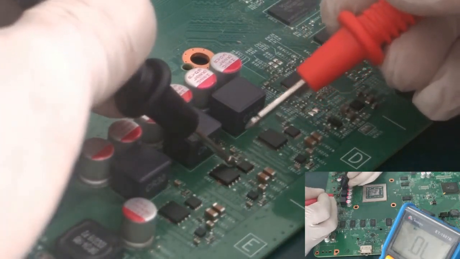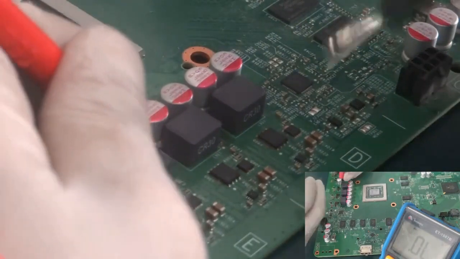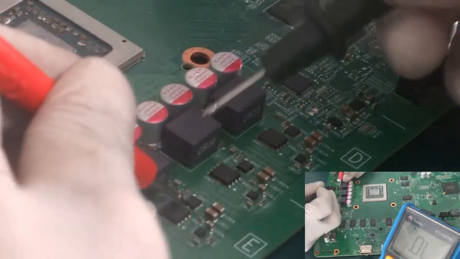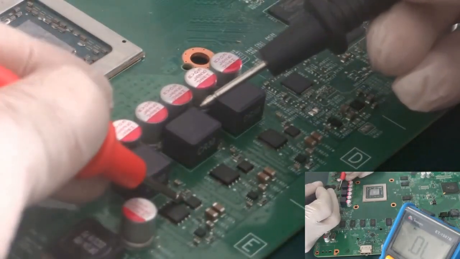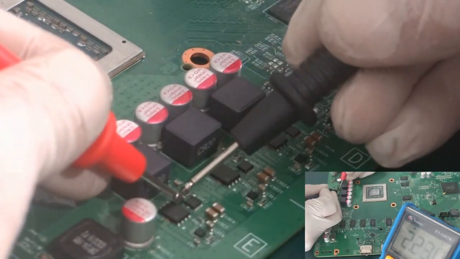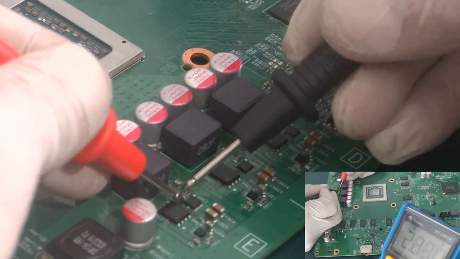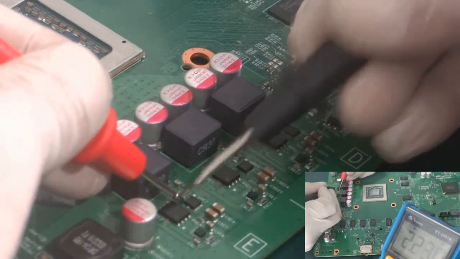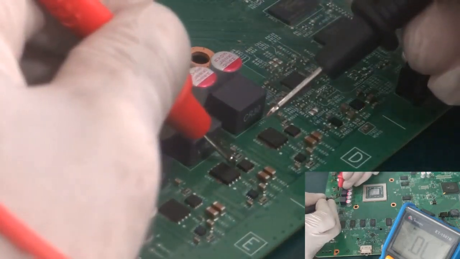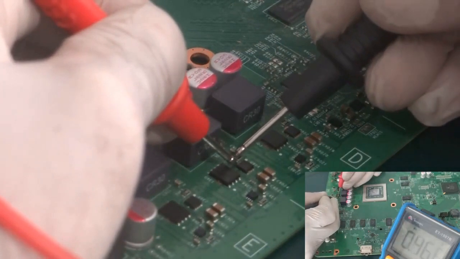Now we are going to do it differently. We are going to reverse the probes, so I will place the red probe on the gate. Let's see if I'm not covering anything here. Red probe on the gate. Black probe on the source. My multimeter doesn't go to 0L. It shows this very high resistance, which means it's okay. Everything is fine. Let's go to the second one here. Red probe now on the gate. Black probe on the source.